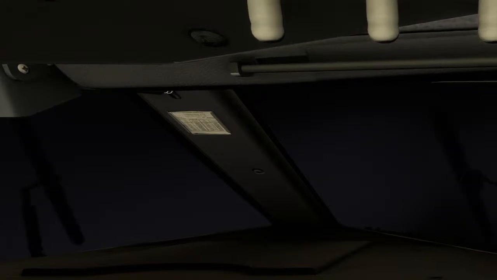Glide slope alive. Wipers are on because it's raining. Flaps 15. Flaps 10.